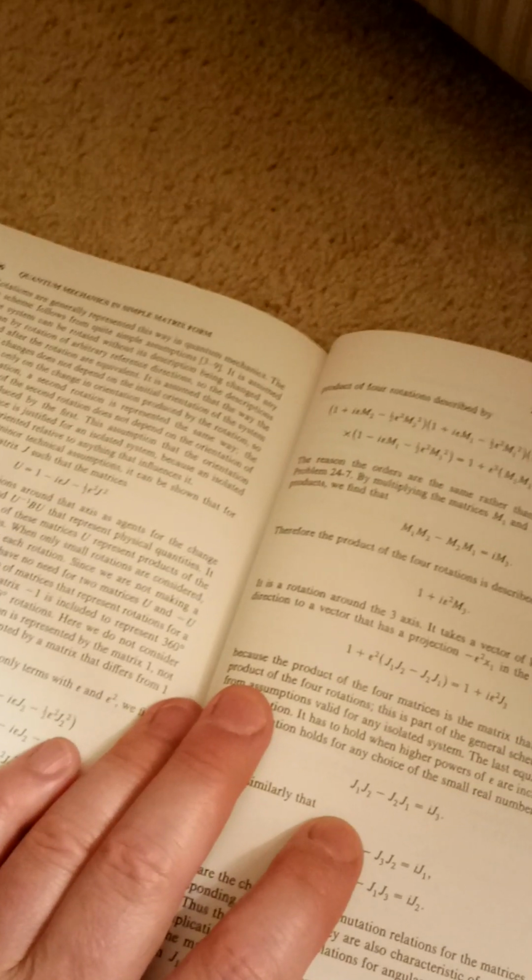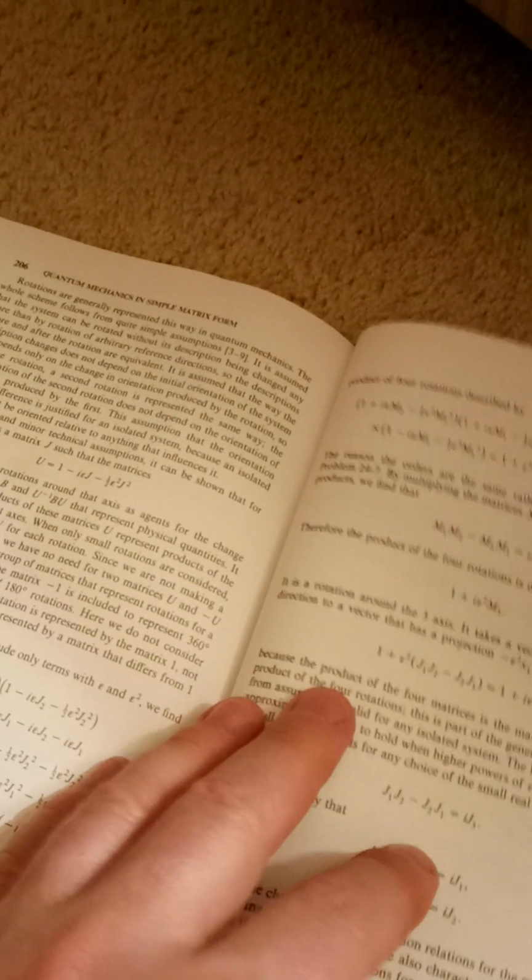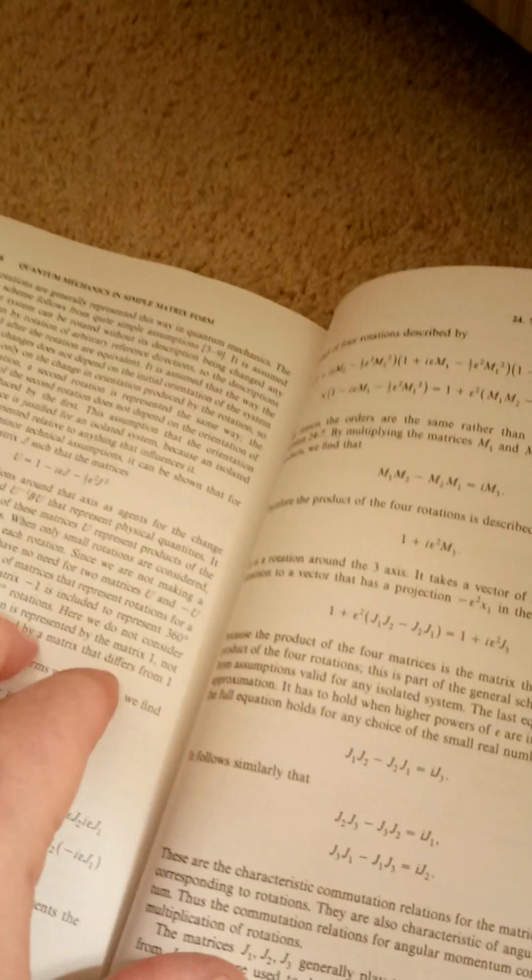And that's why Basil J. Haley says it's crucial to go to Planck's constant squared to then recover the non-commutativity in the Schrodinger equation. And so here we are back to where we started. The identity matrix, the identity rotation.